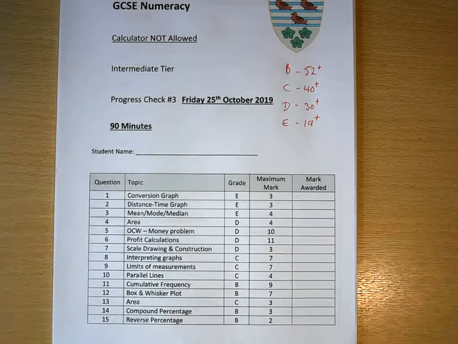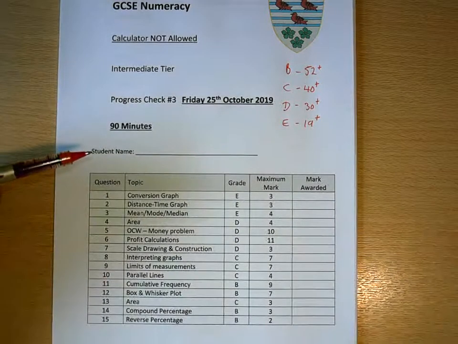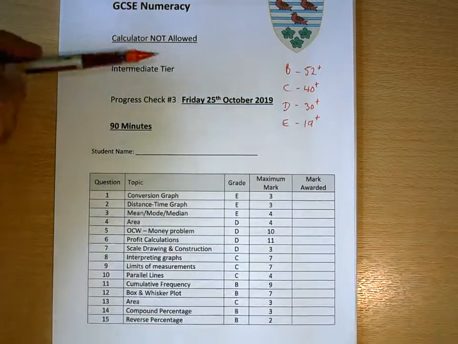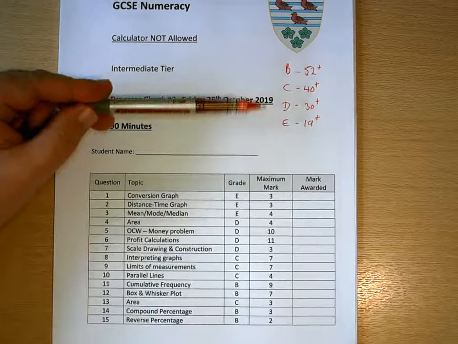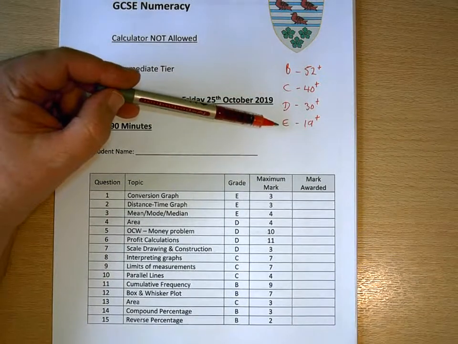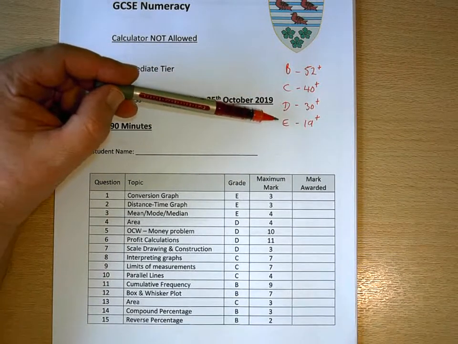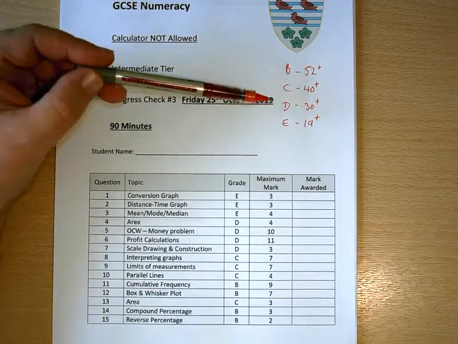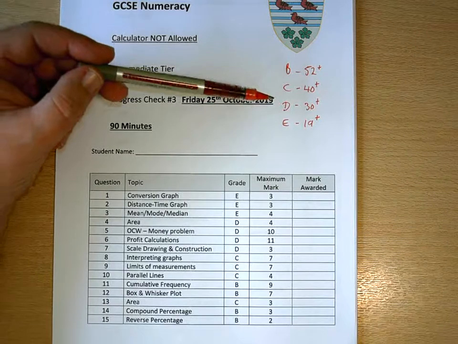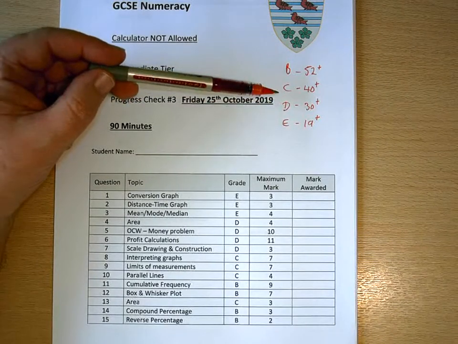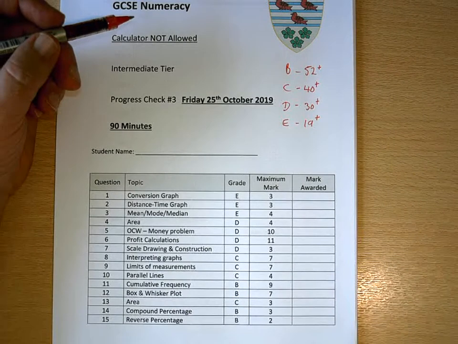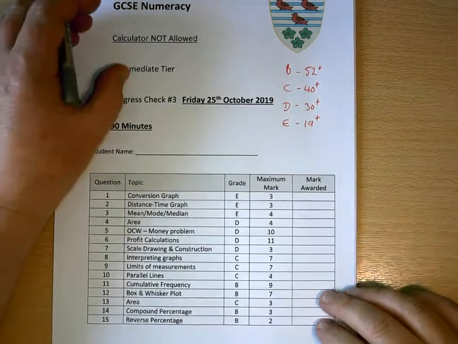Right, so in this clip we're going to work through the solutions to progress check number 3. As with all of these progress checks, we're using the following grade boundaries. So in order to get at least an E, you need to score 19 out of the 80 marks that are available. More than 30 marks will get you into the D, more than 40 into the C, and anything above 52 means that you're working at a grade B level.